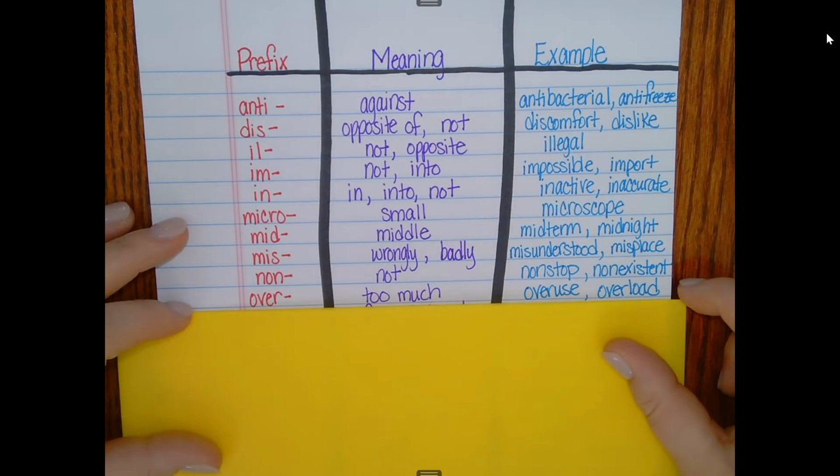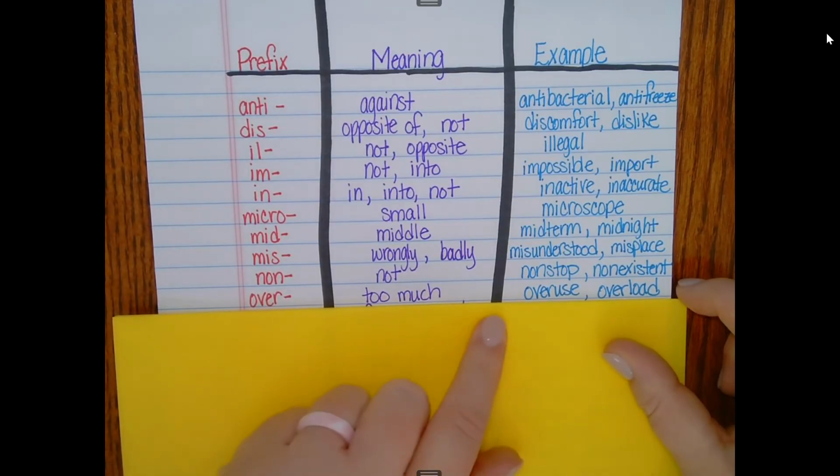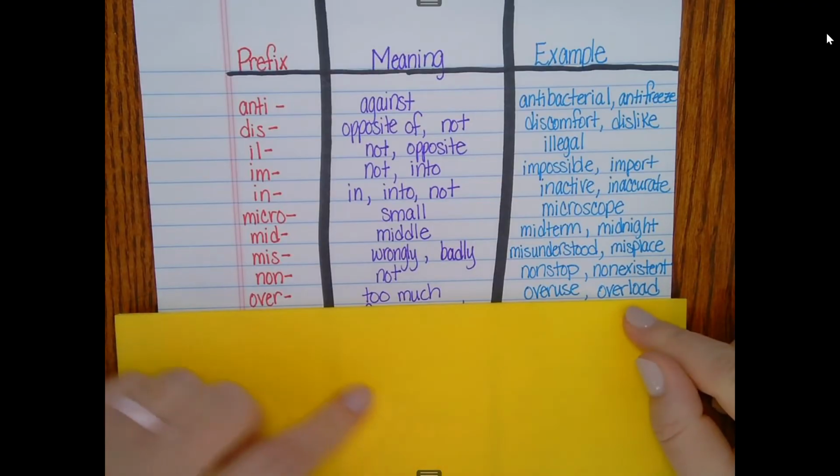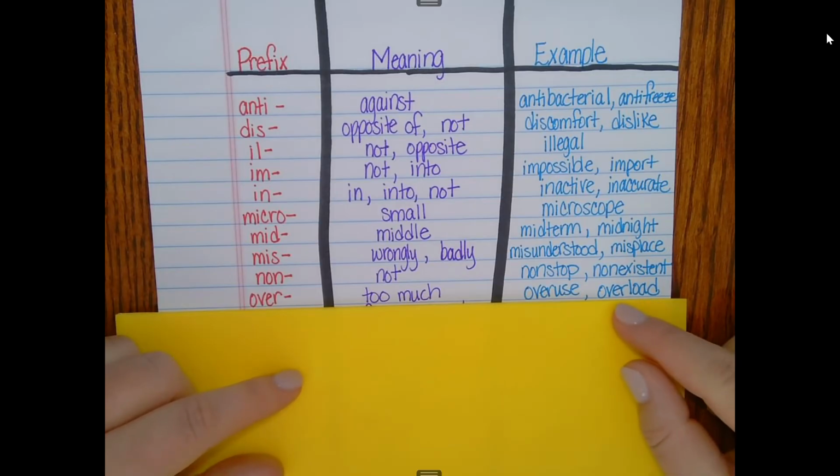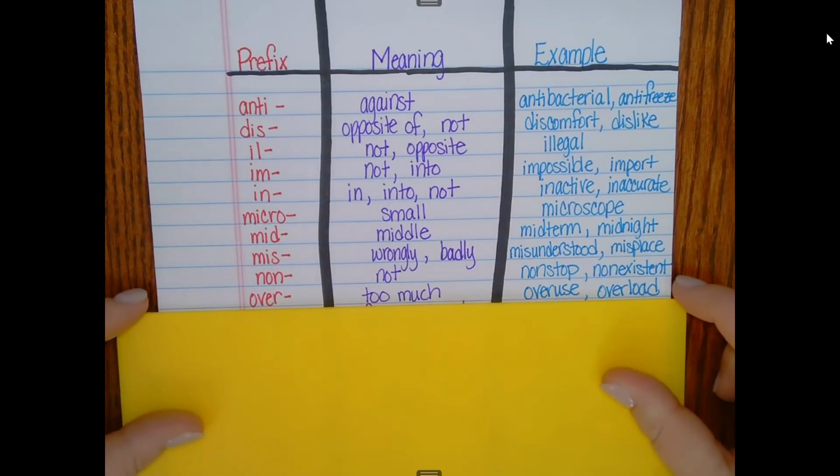So overuse, if something is used too much, maybe you have a favorite toy and you love it so much that you use it too much and it stops working. Or maybe you overload the washing machine and then your clothes don't get clean because you put too much in there.